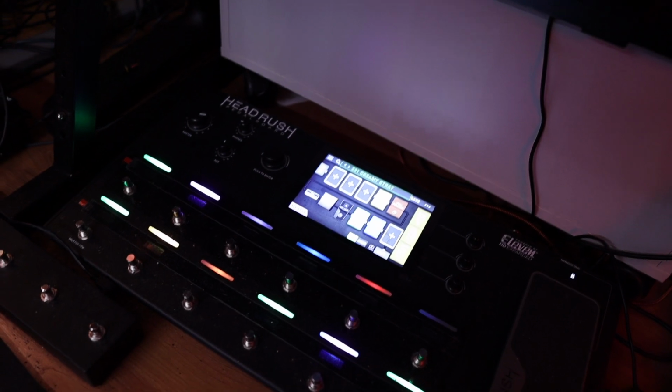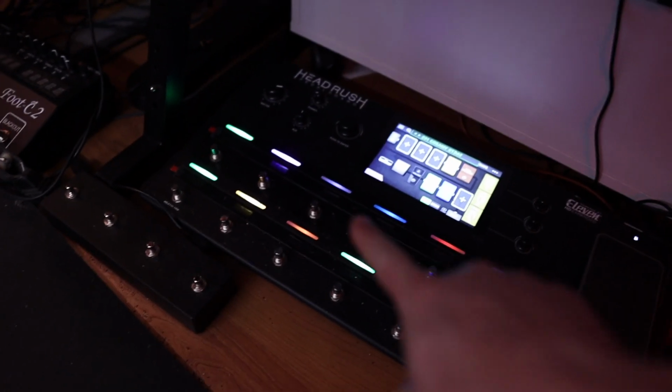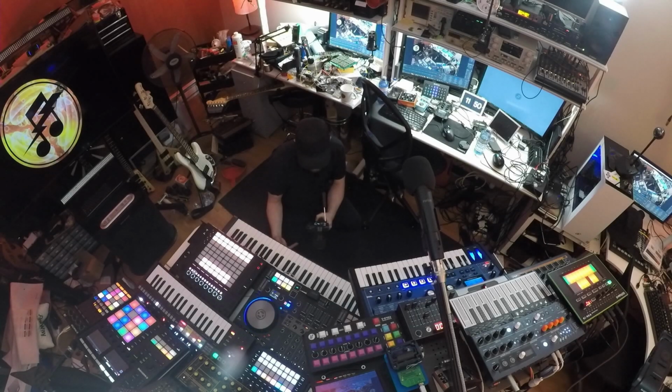This is the Headrush pedal board, and I really like this one because you can set up individual buttons to control individual effects. So if you're a guitarist and you're used to pedal boards and effects pedals, it's basically set up the same way, so you can just kick effects on and off.